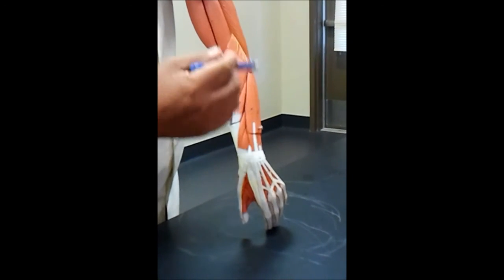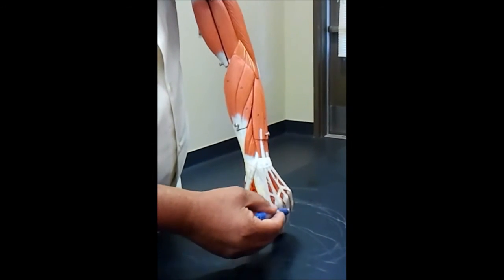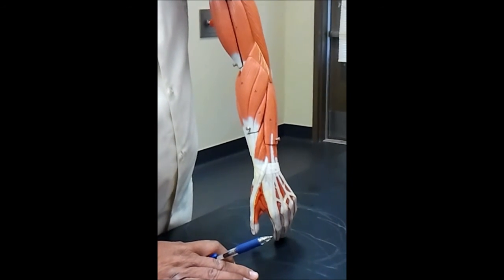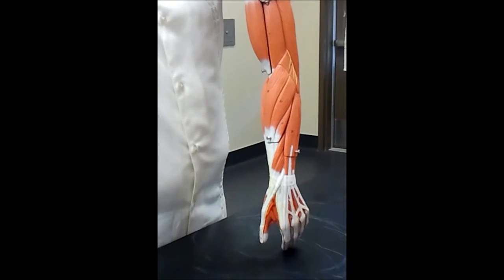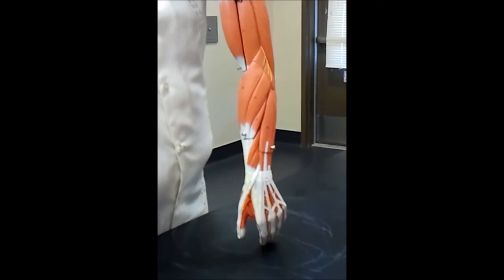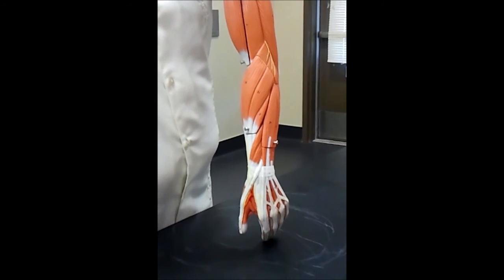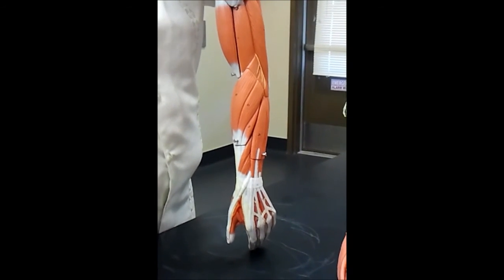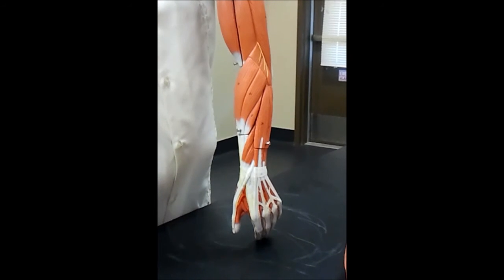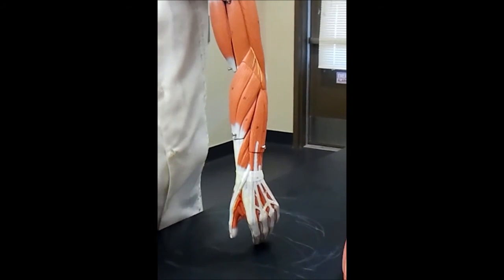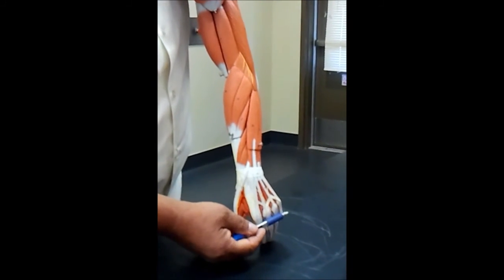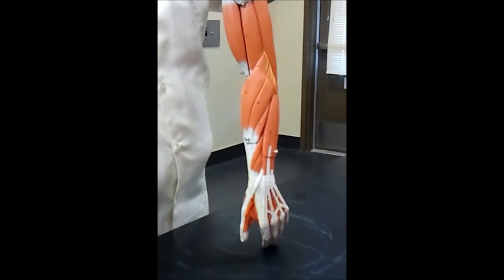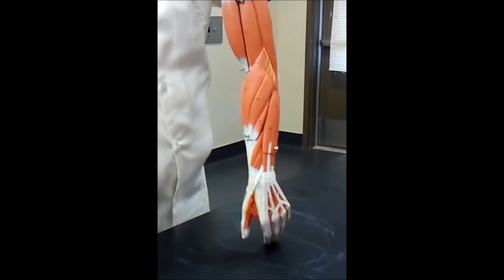We have just one, ending in the digits. So its name is extensor digitorum. That's it. We don't have superficialis. We do not have profundus. Extensor digitorum, full stop. Why? Just one, ending in the digits, and it has 4 slips for these tendons. So its name is extensor digitorum. That's it. I don't need more names.